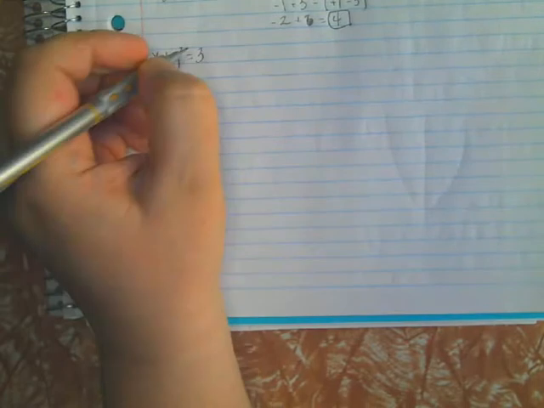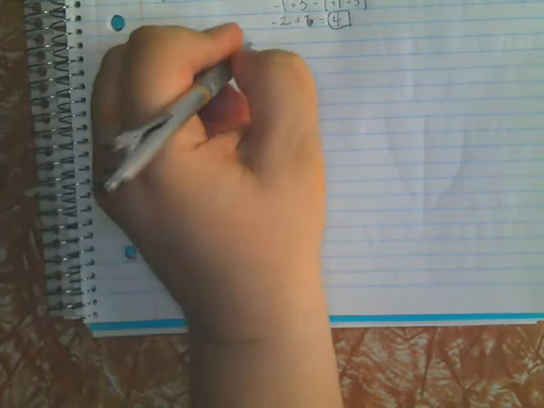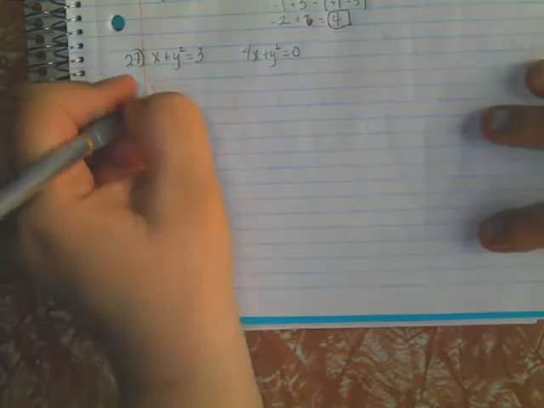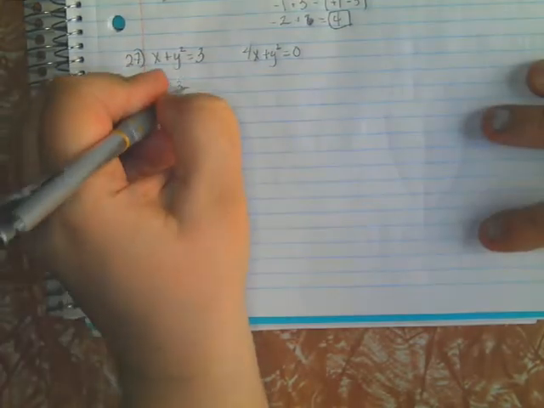Question 27 for 8.2. So for question 27, we have x plus y squared equals 3, and we have 4x plus y squared equals 0. When I look at this, I know I'm going to have to find where they cross because I want to find the area between those two curves. Solving for y is not going to be as nice as solving for x. So I'm going to have x equals 3 minus y squared.